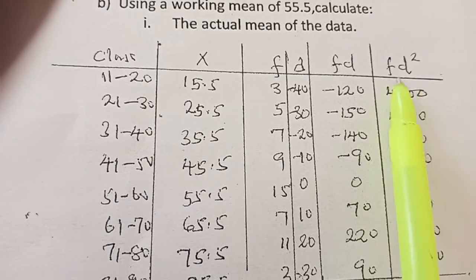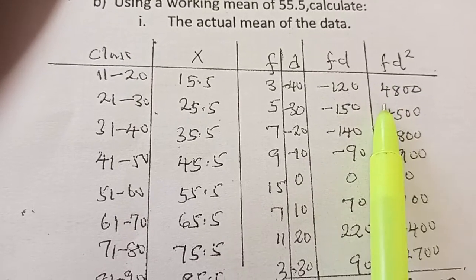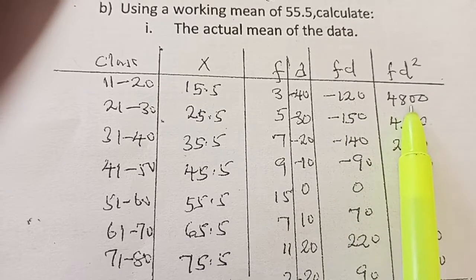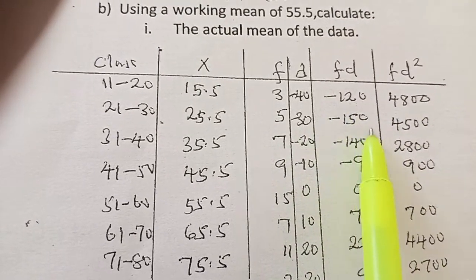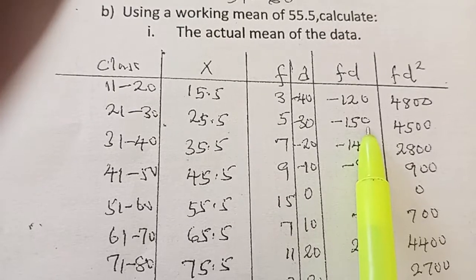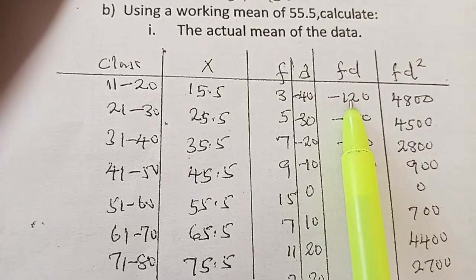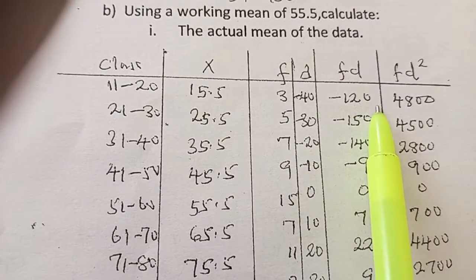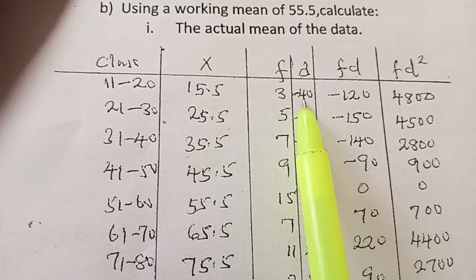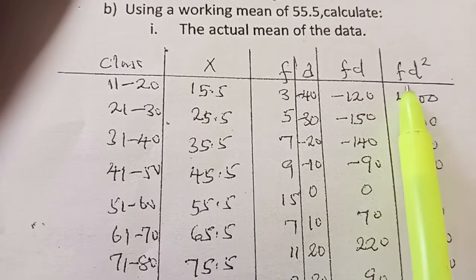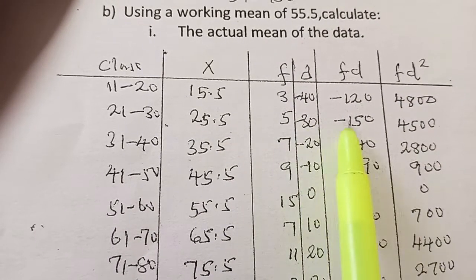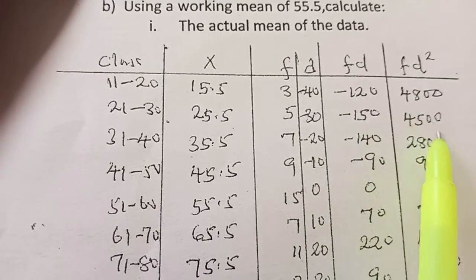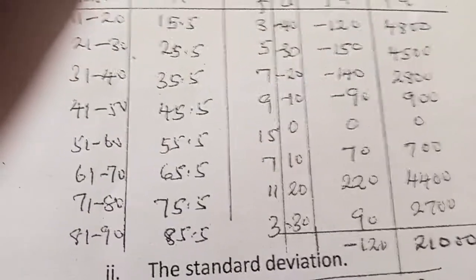So we have to get FD squared. It is D that is squared, remember.